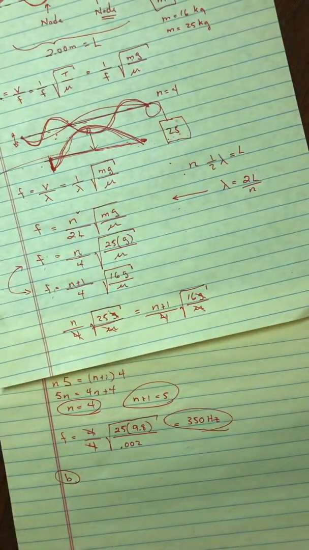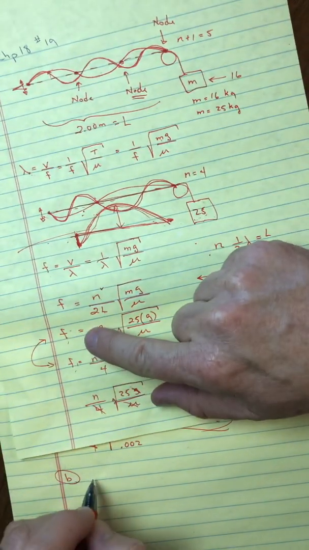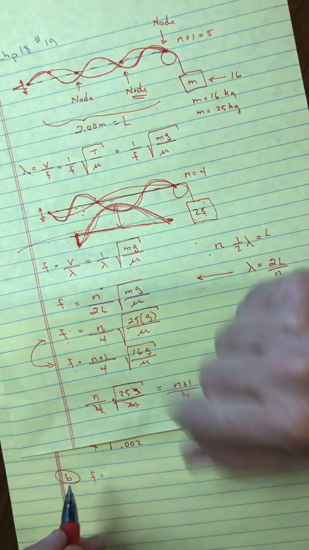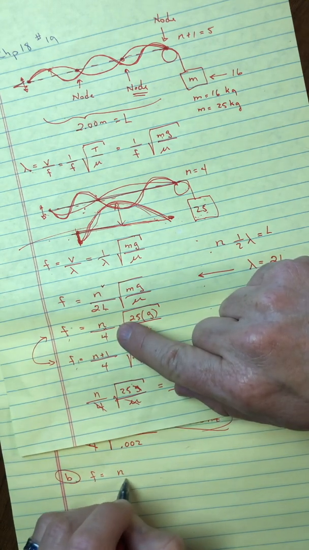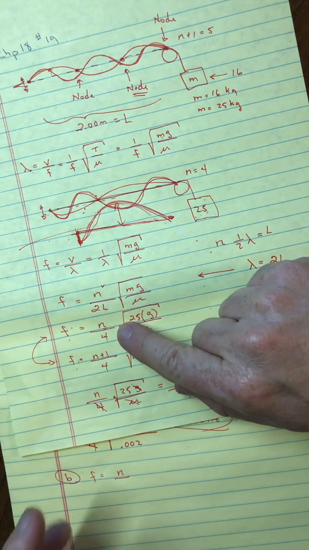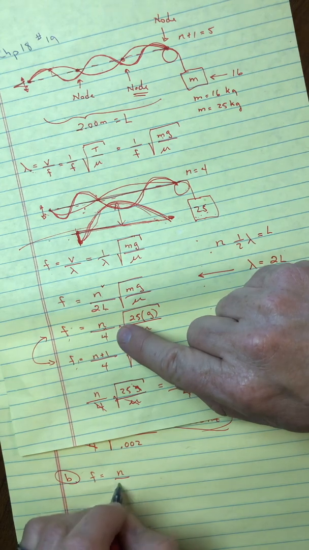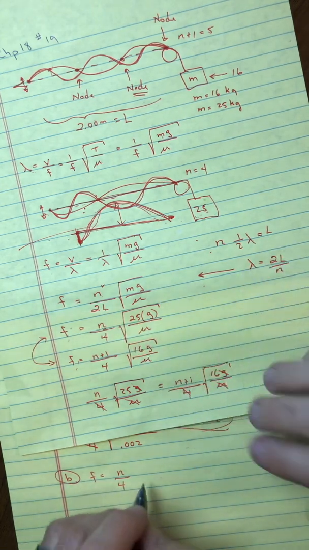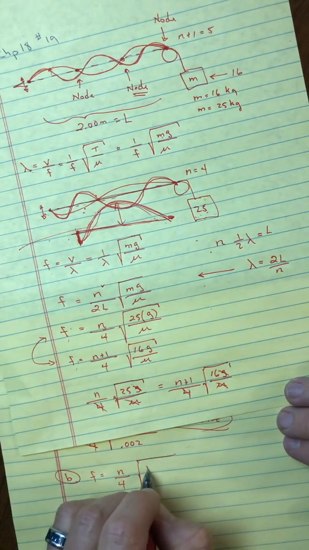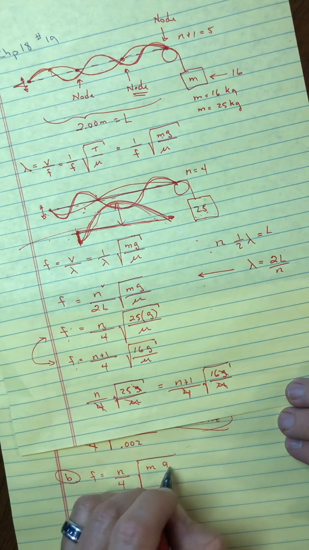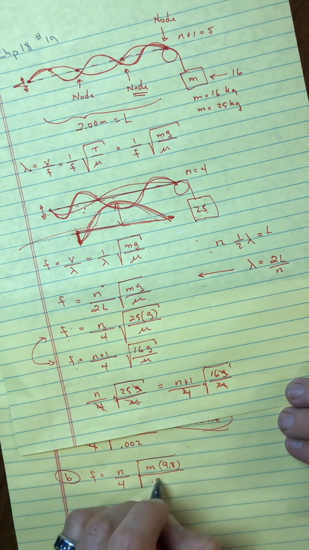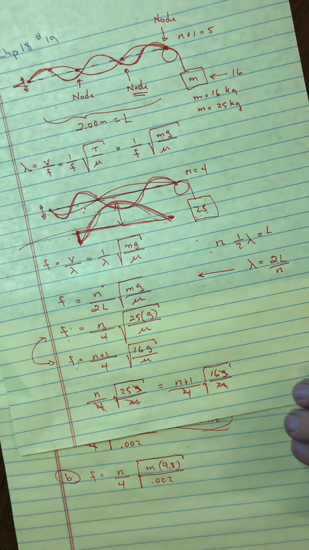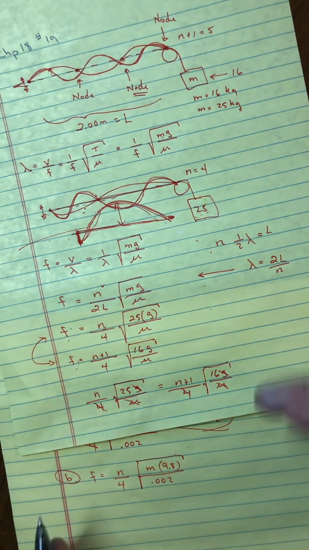Because if we come back to that equation, here it is right now. And so we say f equals, and this would be the number of half wavelengths, that is the harmonic mode, times the square root of, and let me write this as M times 9.8 over mu, which is 0.002. What I can do now is I know this frequency.